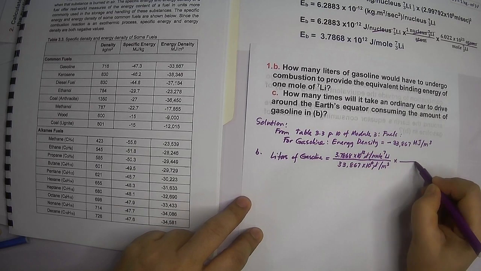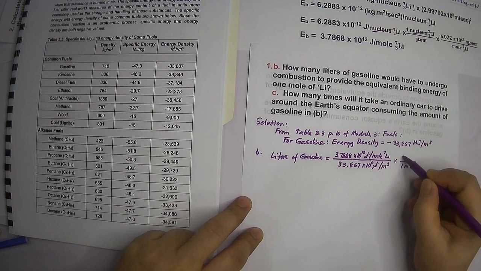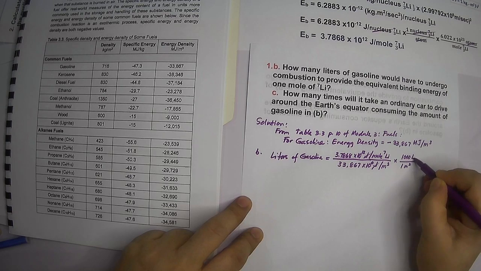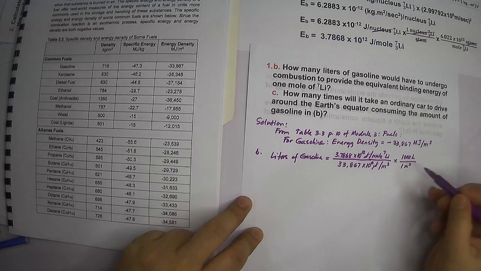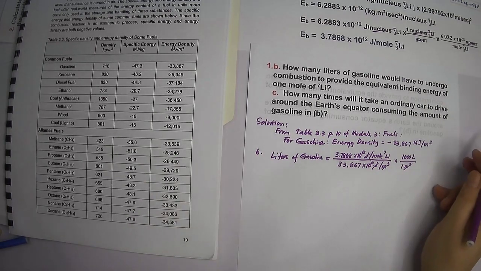Since 1 cubic meter is 1,000 liters, the cubic meter will cancel out.